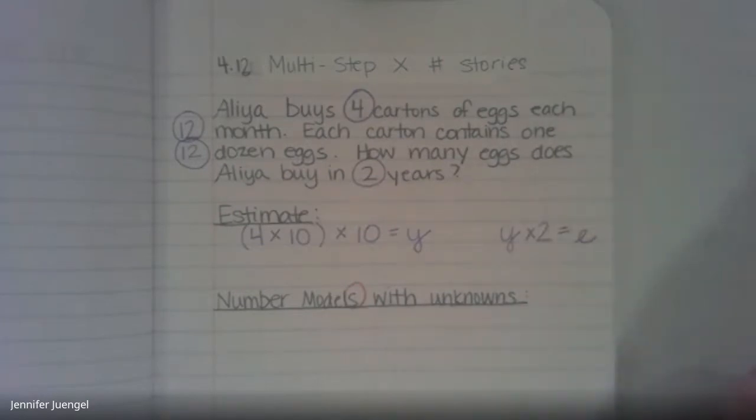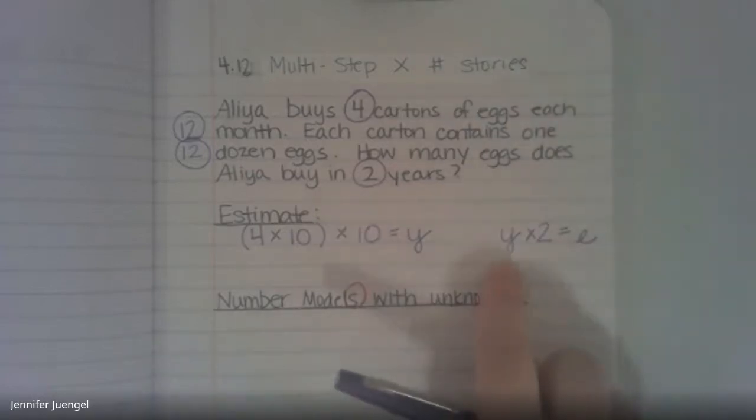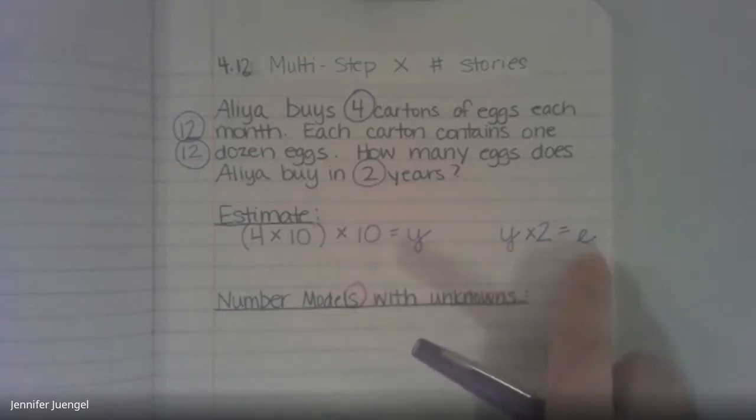So I'm going to make that a letter E. Now, normally you only want to have one variable. So as soon as I find out what y is, I'm going to plug that number in right here. That's not going to stay an unknown. I'm going to find out what that is, and then I'm going to be solving for a new unknown over here after I multiplied times 2. So I've got quite a lot of work to do.